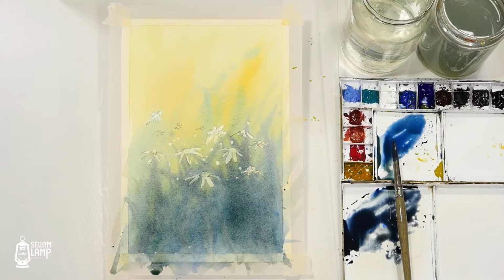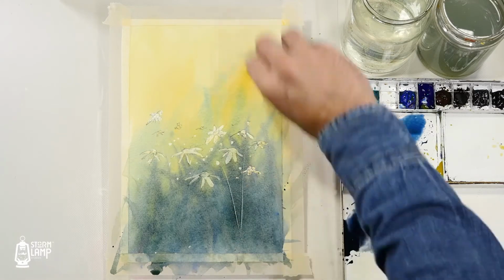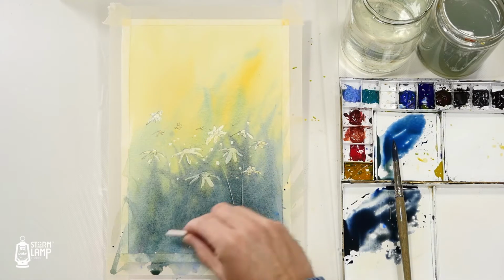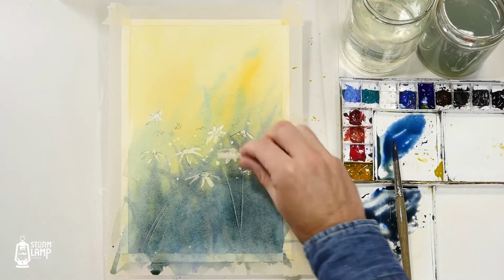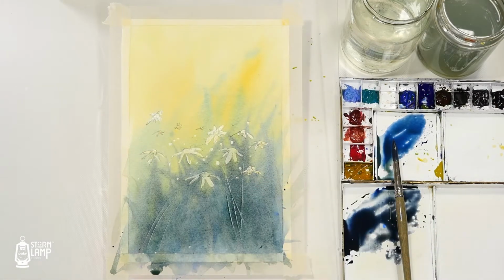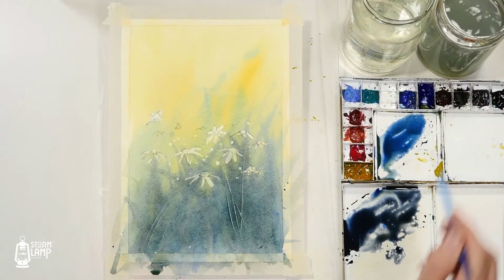Okay, so that's dried a little bit. And what I'm going to do is, while it's still wet, I'm just going to grab this bit of plastic here, and do a couple of wee strokes here and there, not too many. This helps to give the impression that there's different blades of grass and plants and so on there.